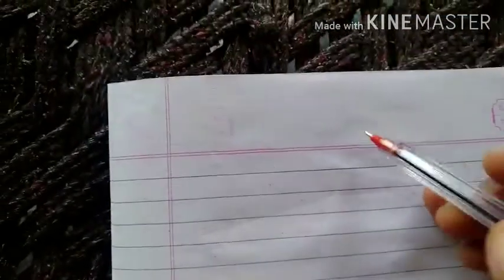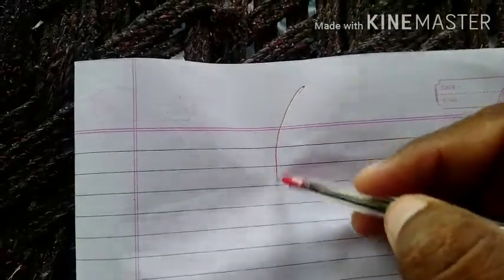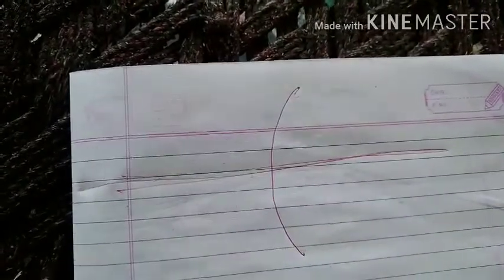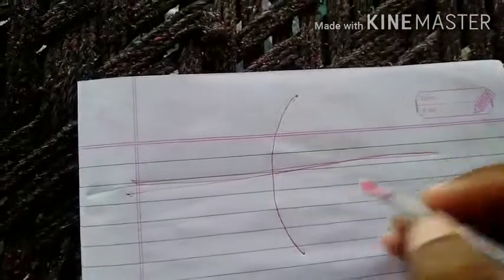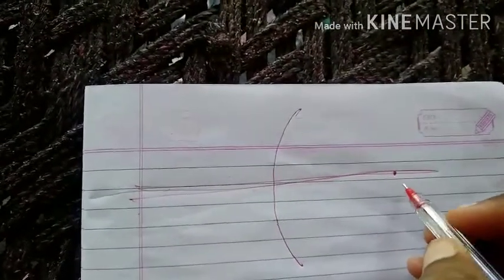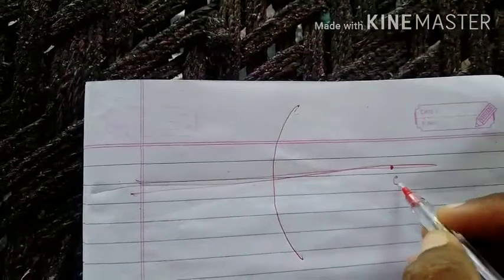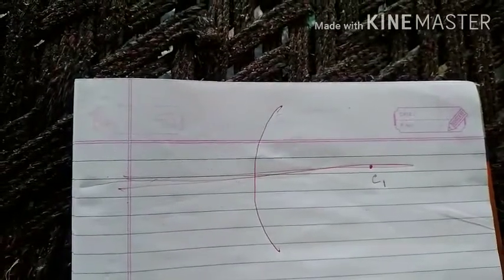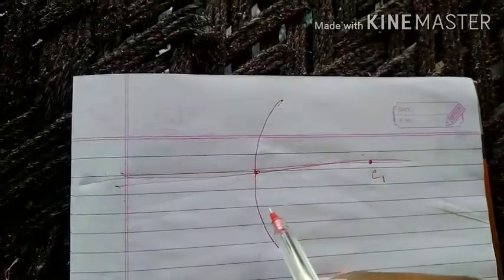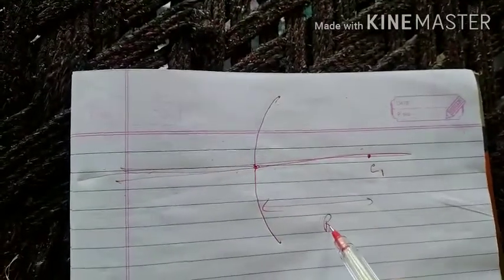So we make the diagram. Initially we consider a curved surface. This is the principal axis, and its center of curvature is assumed to be C1, and the distance from the curved surface to this is R1.